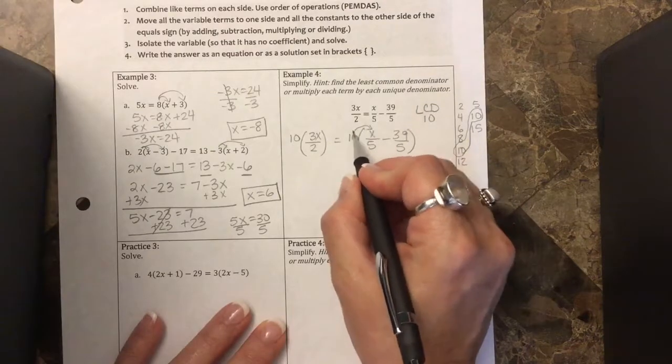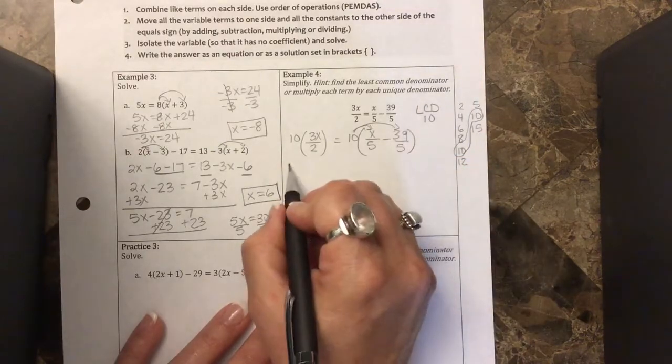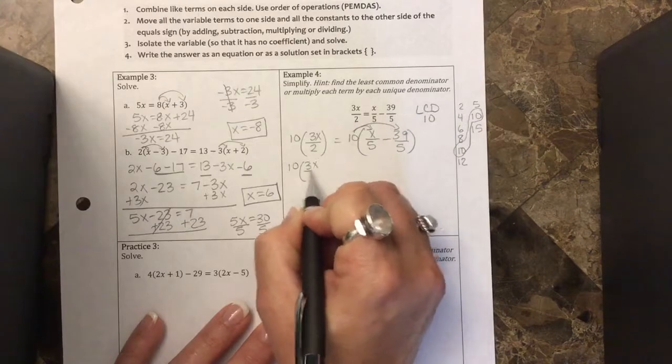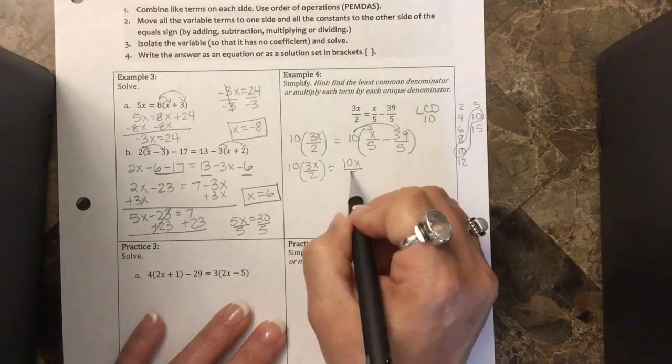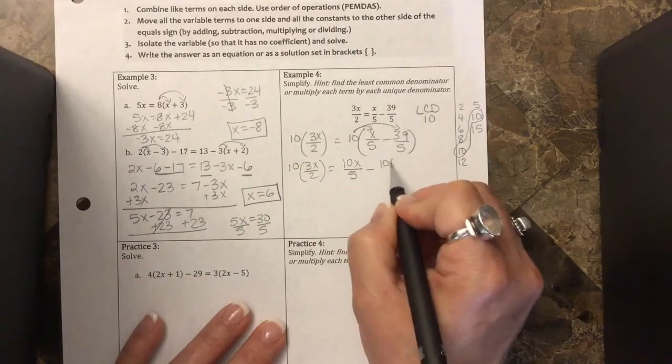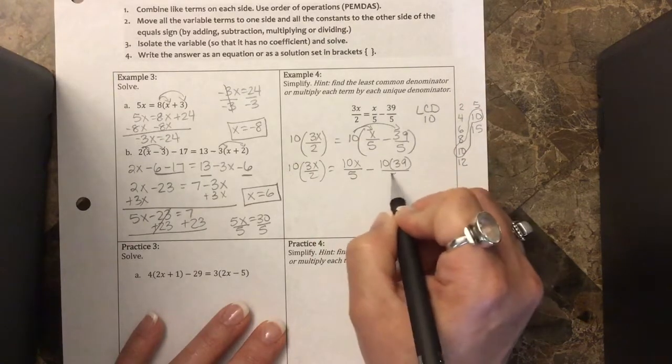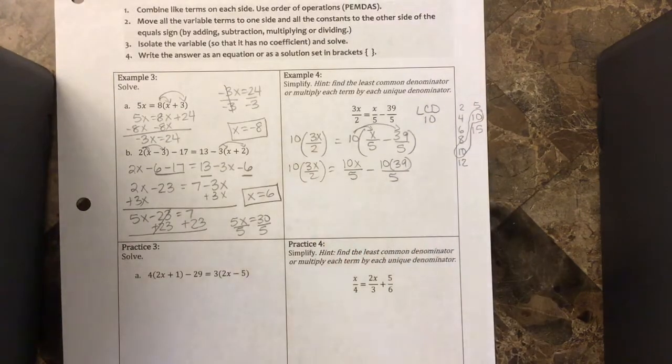Now, we just learned that this can be distributed. Okay, so you can distribute the 10 to everything on that side.